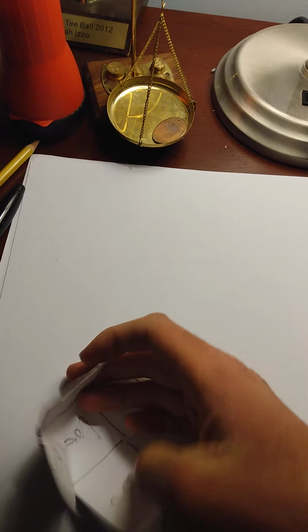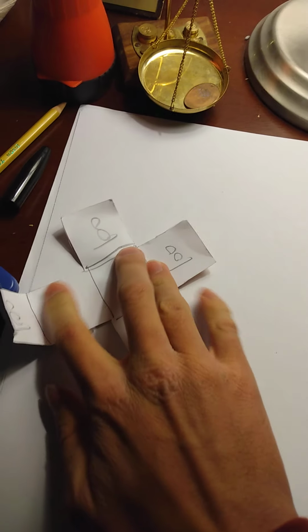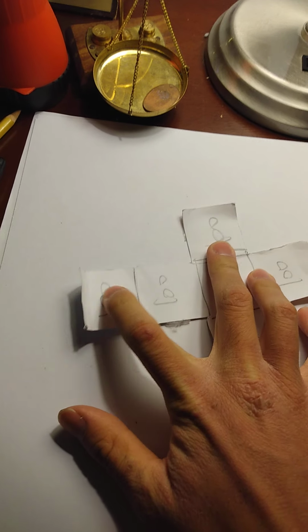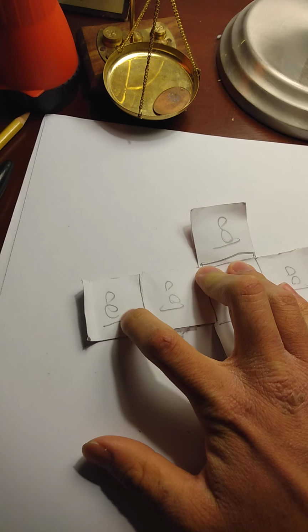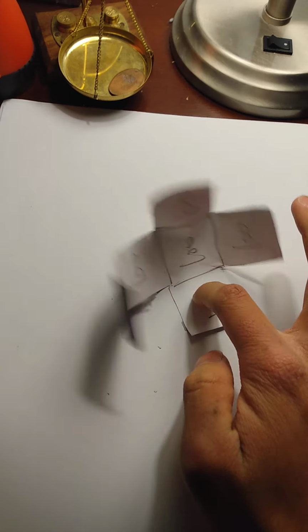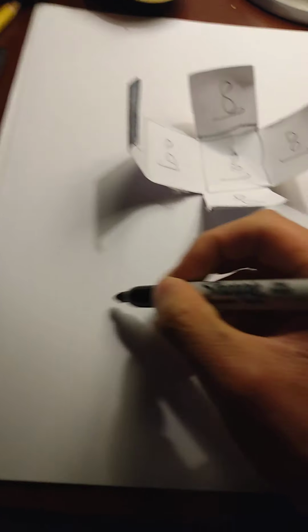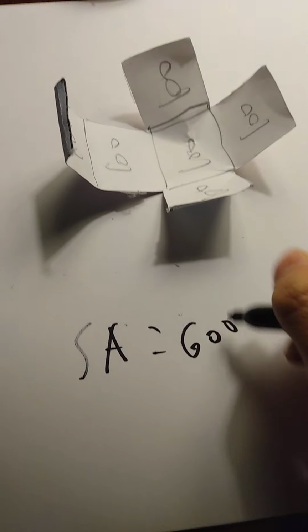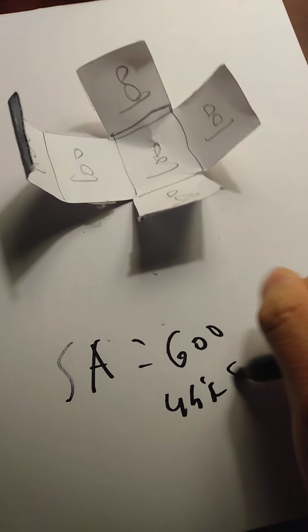Surface area is all the area answers for each 2D shape added together. So 100 plus 100 plus 100 plus 100 plus 100 plus 100 equals a surface area of 600 units squared. So that is an example of a cube.